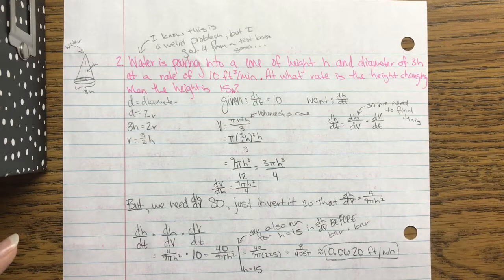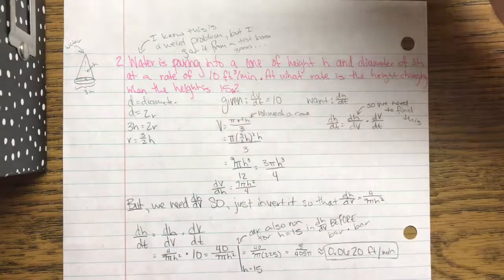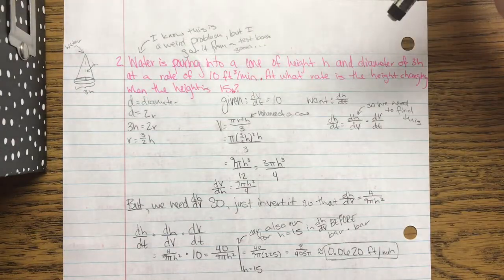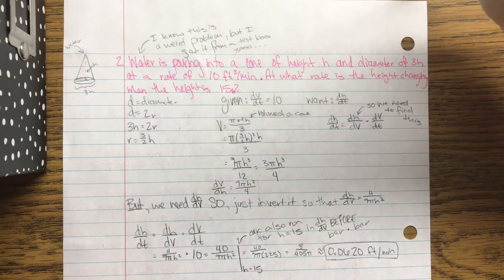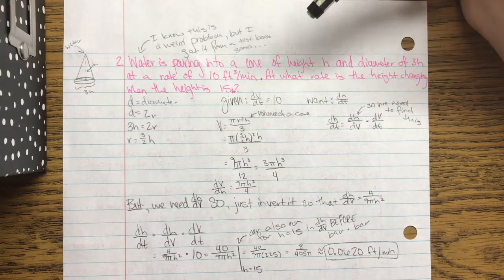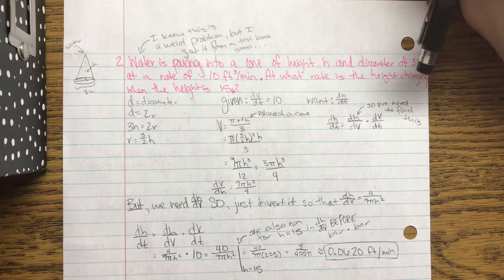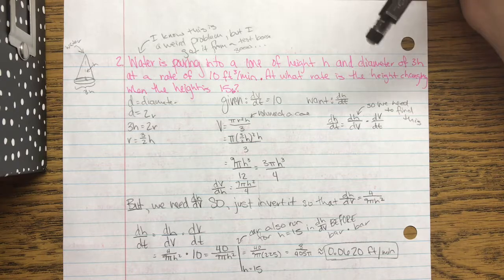I'm not going to spend too much time on this because I would like to do a practice problem from the exam. We are given water is pouring into a cone at a height of h and a diameter of 3h at a rate of 10 feet cubed per minute. At what rate is the height changing when the height is 15 feet?